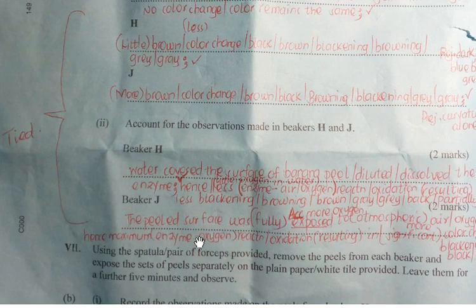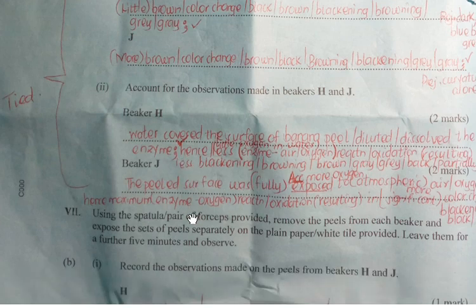Then J was a beaker which was empty, and the peels from portion C, the peeled surface was fully exposed to oxygen or atmospheric air, hence maximum enzyme oxygen reaction, resulting in significant color change, that is more black or blackening or more brown. Those are the accounting parts for beaker J, which was empty.